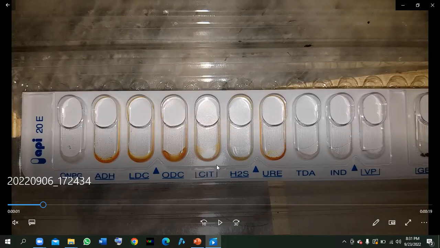So what does this basically mean? This means that when we inoculate our sample into these wells, first we have to fill the wells up to this portion. Just look at my cursor. We have to fill our wells up to this first portion.